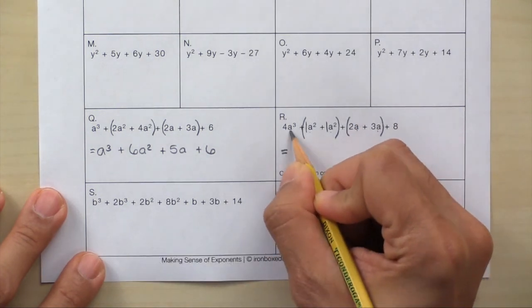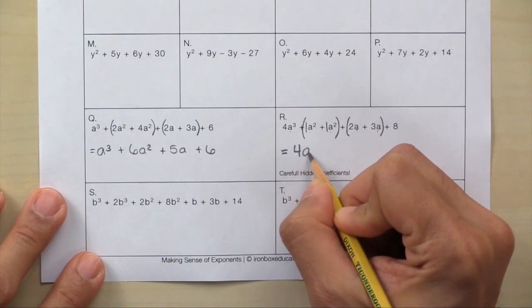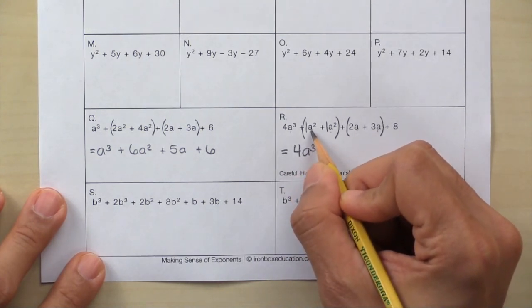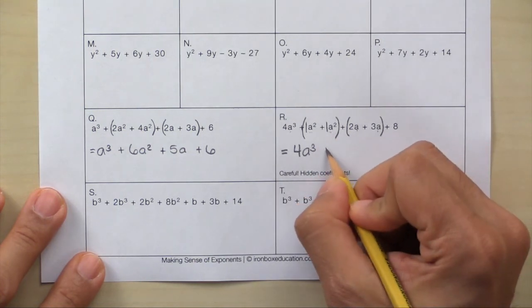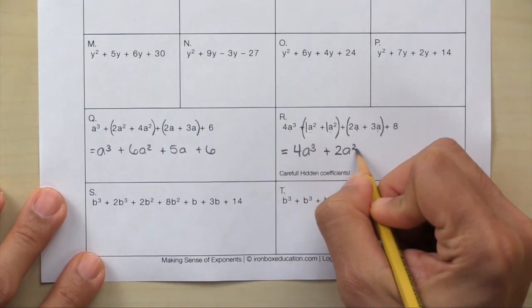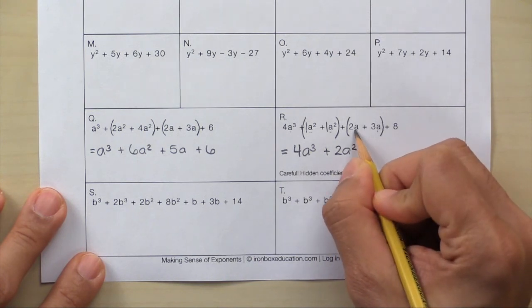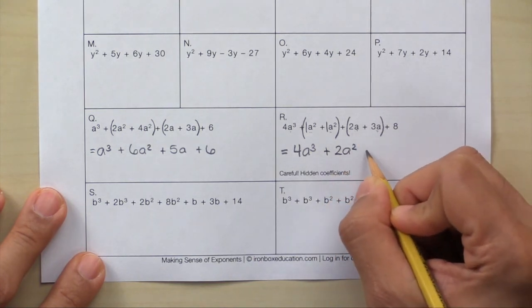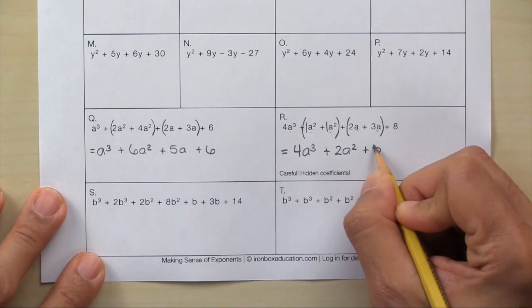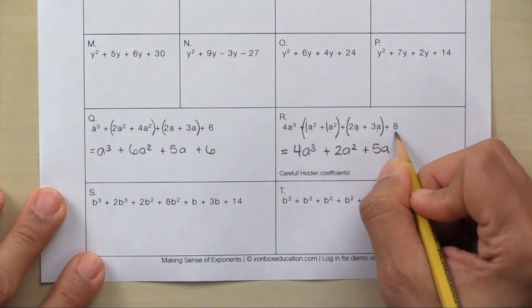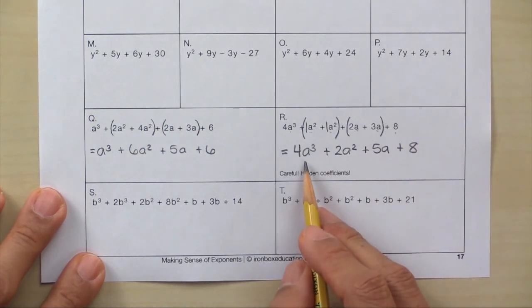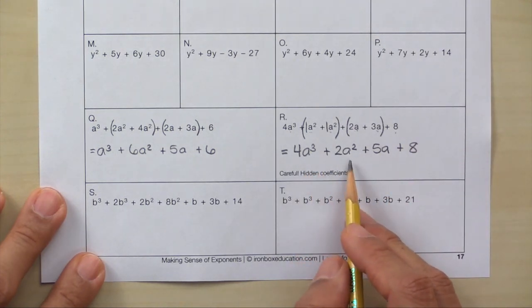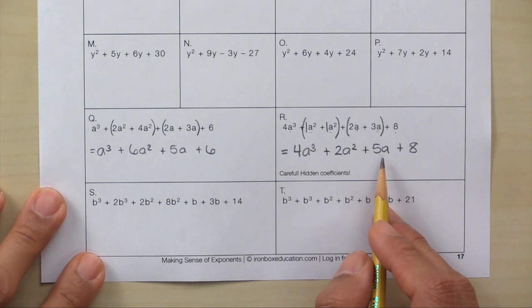Next line, we have 4a to the third power. Next, 1a squared plus 1a squared equals 2a squared. Here we have 2a plus 3a equals 5a. And finally, plus 8. Final answer, 4a to the third power plus 2a squared plus 5a plus 8.